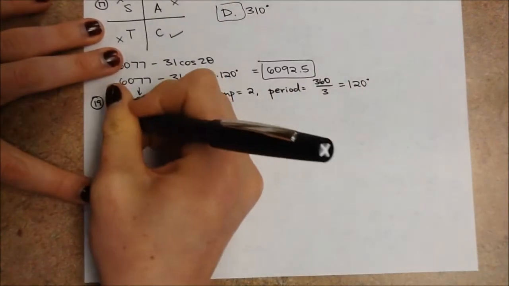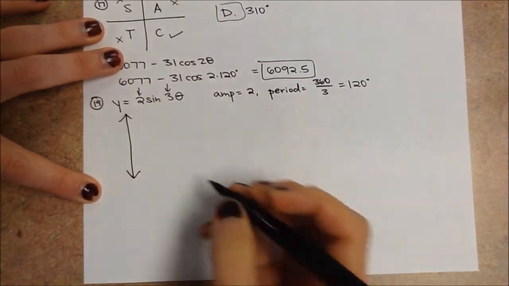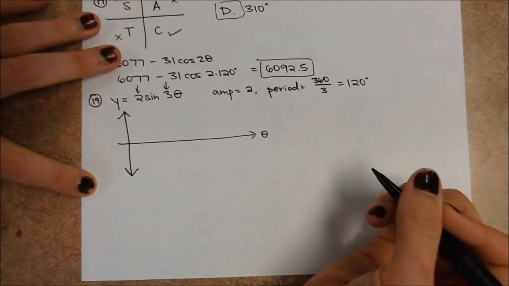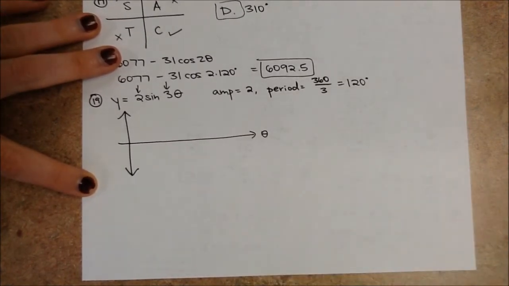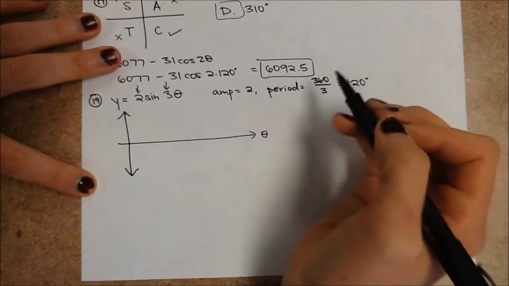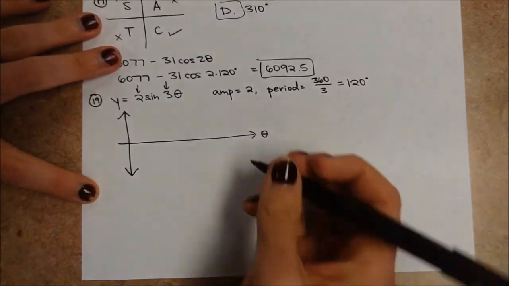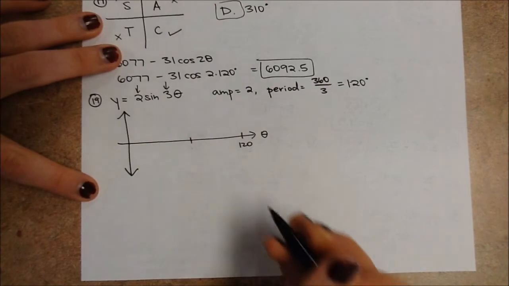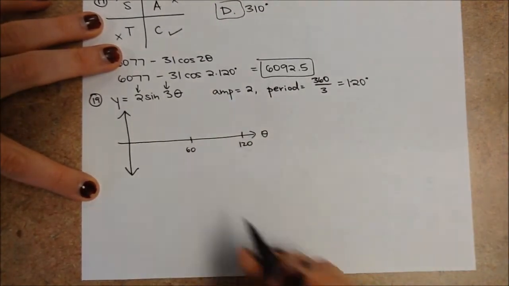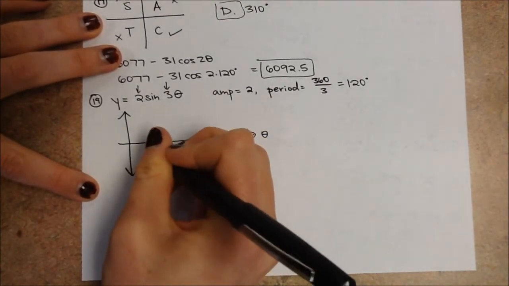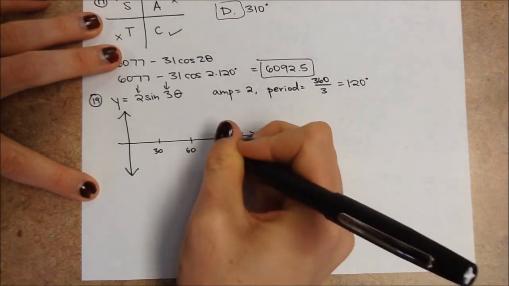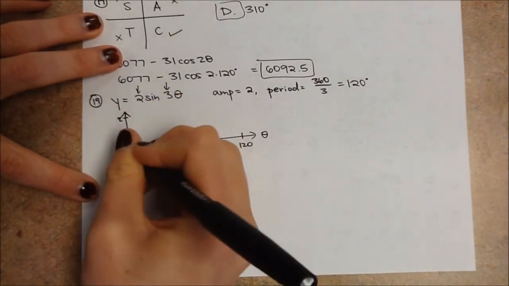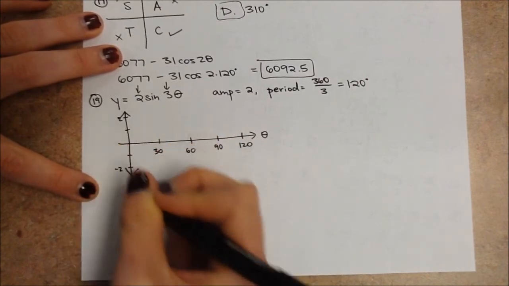So when I go to graph this, I don't have a new midline. My midline is just the theta axis because I don't have a vertical shift yet. I didn't move it up and I didn't move it down. And my period of 120, there's no phase shift, so I can just start marking right on the axis here. So my cycle will end at 120, which means it'll be halfway through at 60, a quarter of the way through at 30, and 3/4 of the way through at 90. And then my amplitude, I could go up 2 units, or I can go down 2 units.